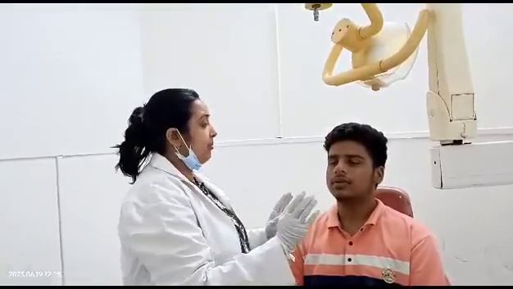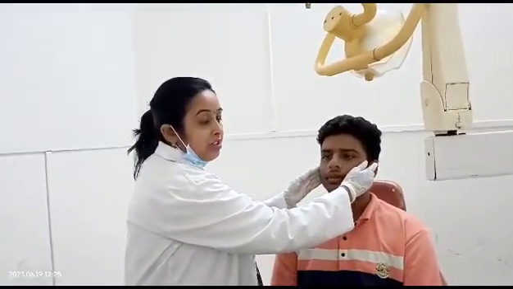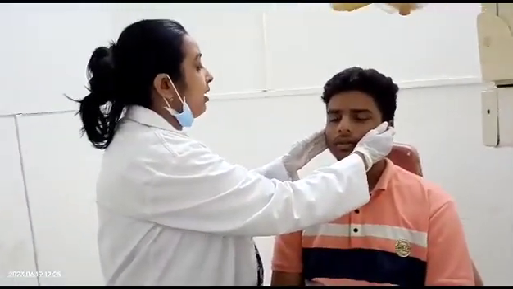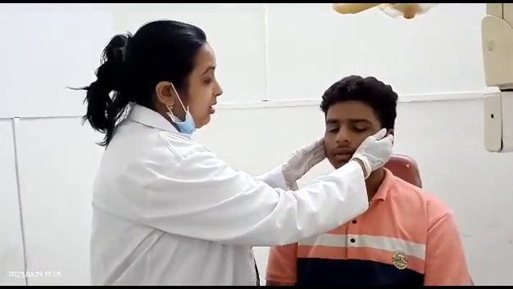Now this was about the TMJ examination. The next thing which we are going to examine extraorally is our lymph nodes. In the head and neck there are various types of lymph nodes present, but mostly we are going to examine 7 types of lymph nodes in the head and neck region. The first is the preauricular region, present bilaterally in front of the ears.